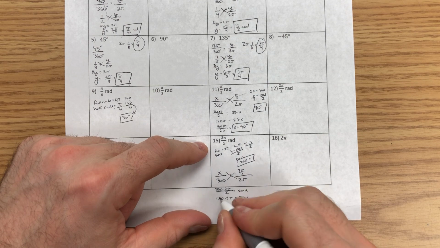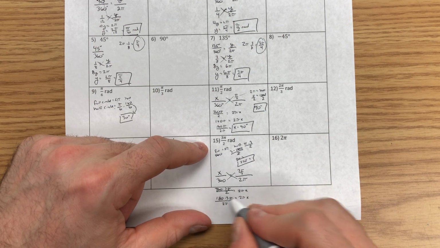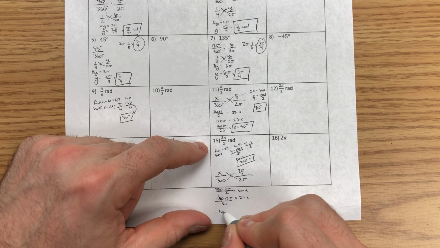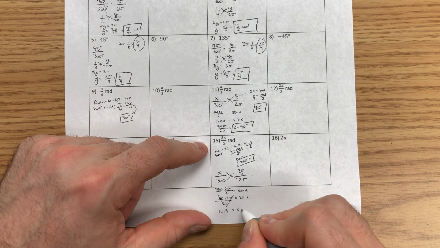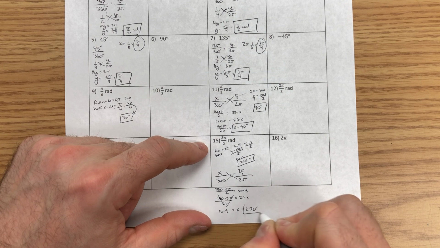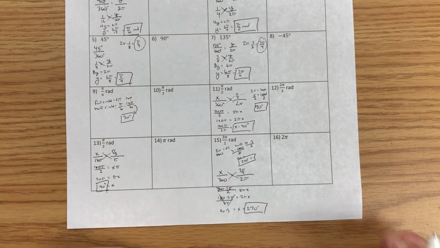If I divide that by 2 pi, that turns into 90 times 3. The pi's also cancel out, equals x, which is 270 degrees. So no matter which way you do it, you're going to end up with the same answer. And there you go.